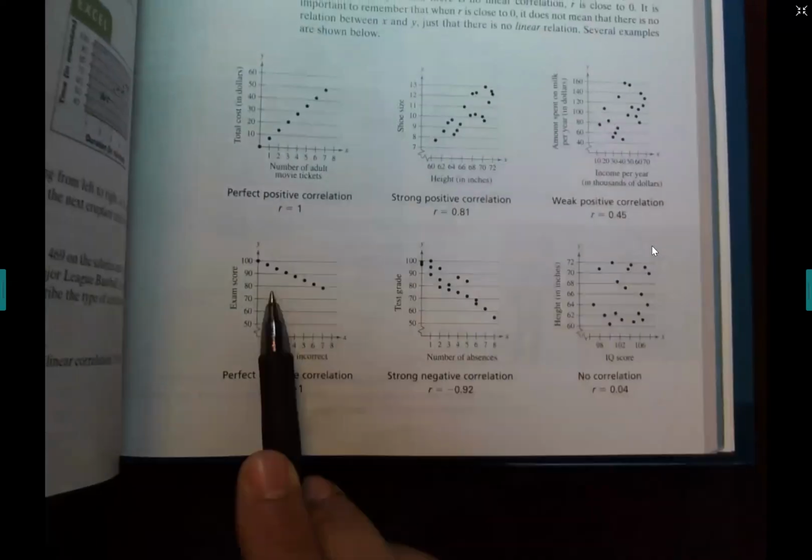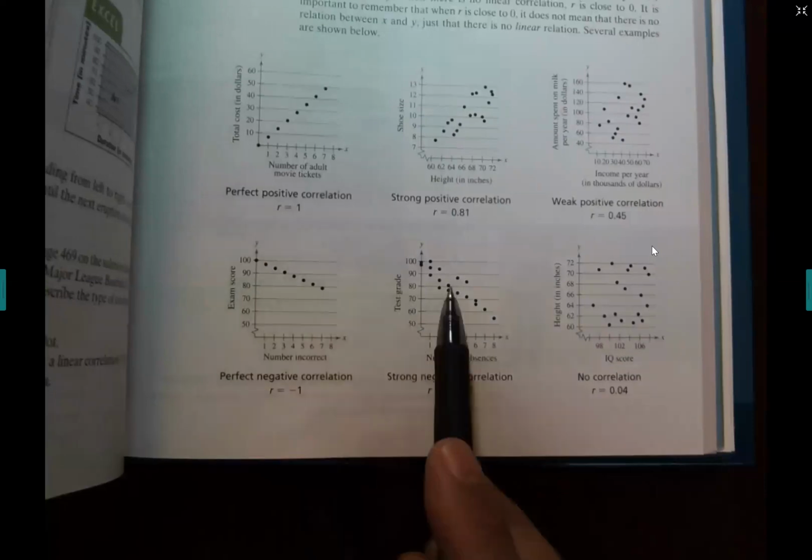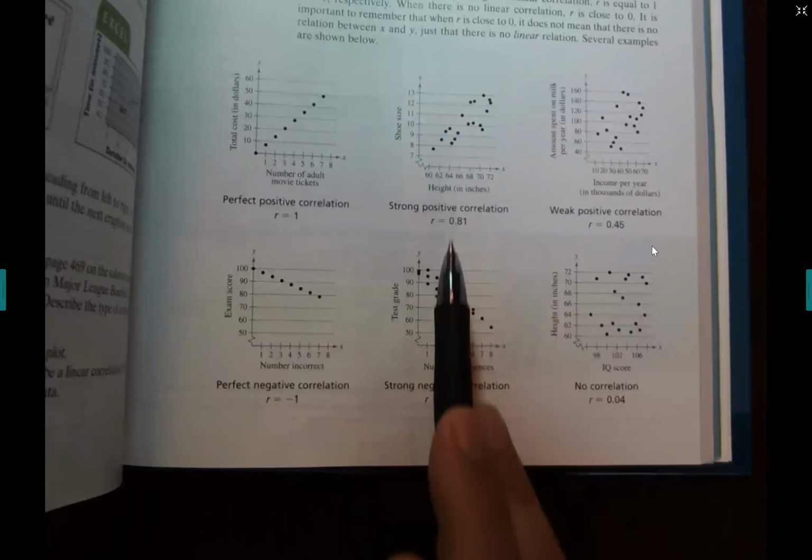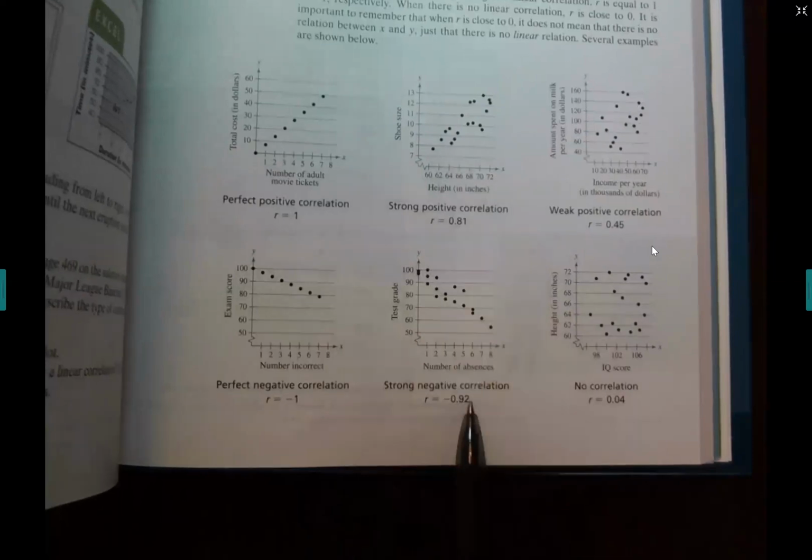Look here, it's a perfect negative linear relationship. So look, R is -1. This looks a little bit stronger than that one, but from the negative side. So look, you're gonna see R is -0.92.